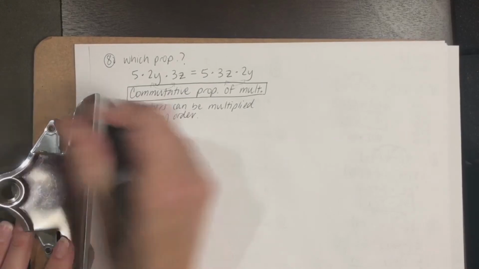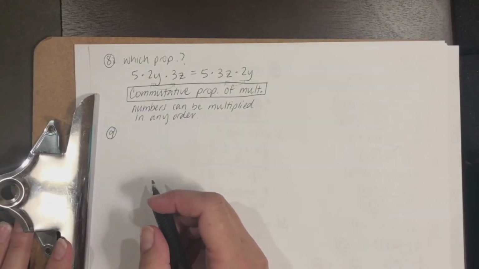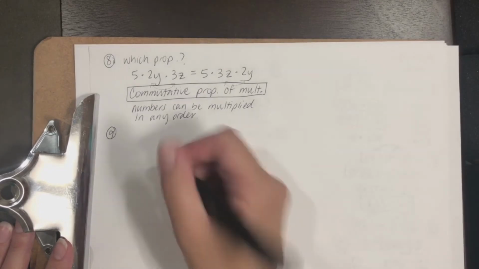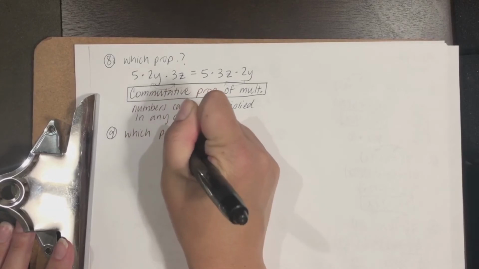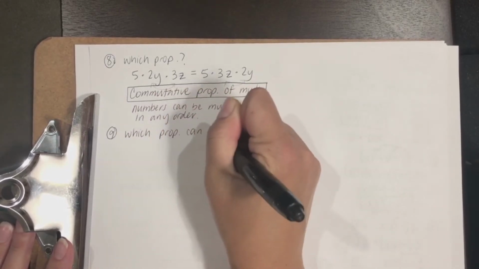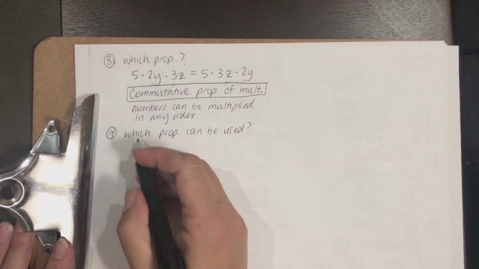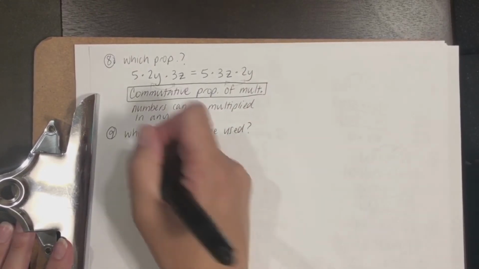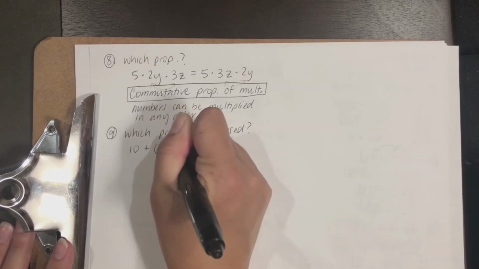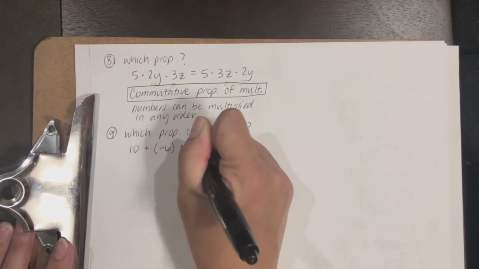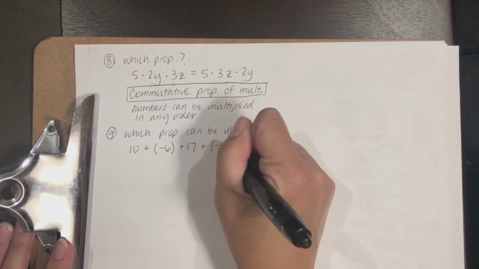Number 9. Which properties can be used to simplify the following expression? So we'll just go through it and we'll write down the properties that we use. So 10 plus negative 6 plus 17 plus negative 4.